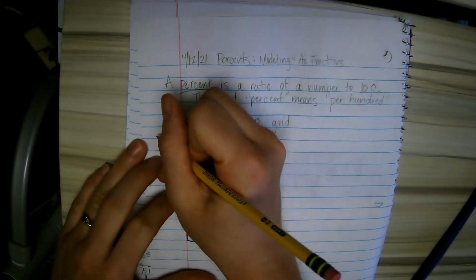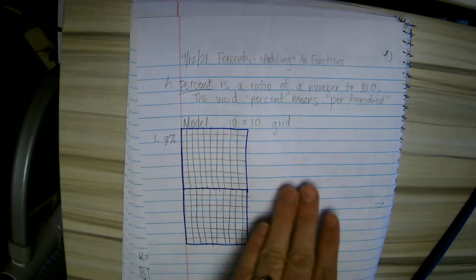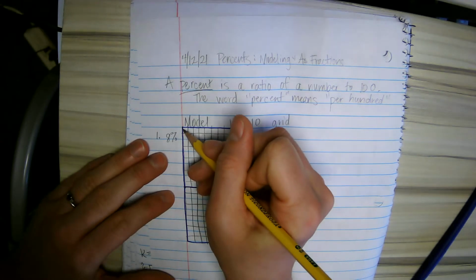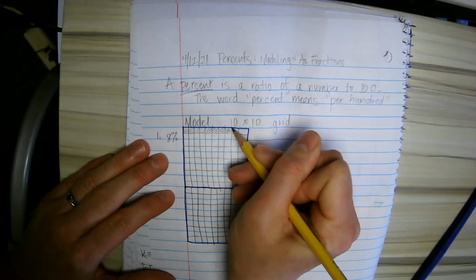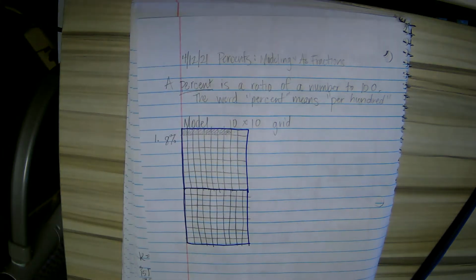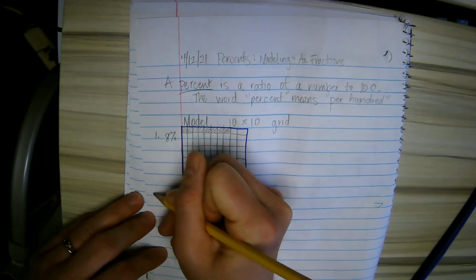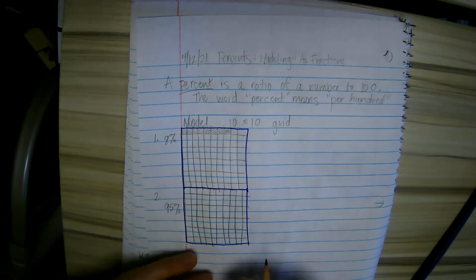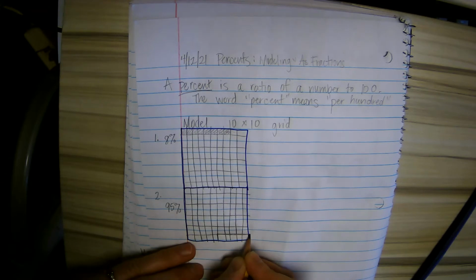But if I was modeling, say, 8% out of 100, that means I have 8 out of 100. So I would just color in 8 of these. 8 little squares. Right? If I was modeling 95%, I would have to color in 95 of these squares, so all but 5. So I'm going to kind of box out what I'm not going to color in.